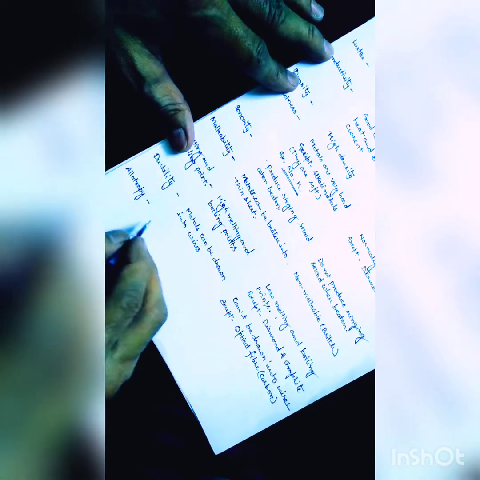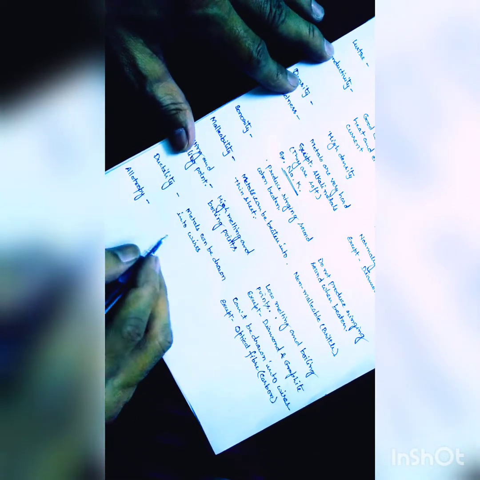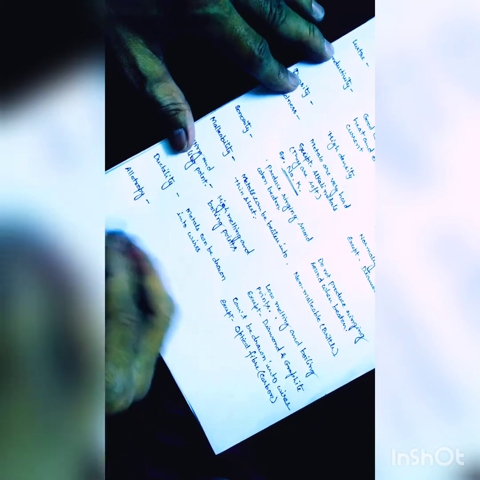Next is allotropy, that is, being present in different forms.